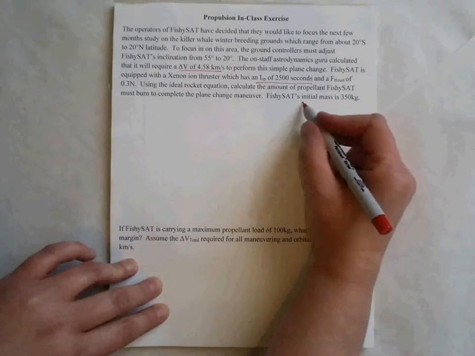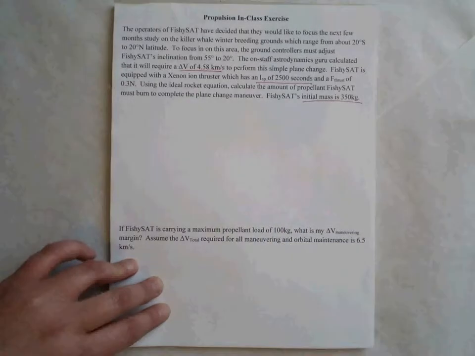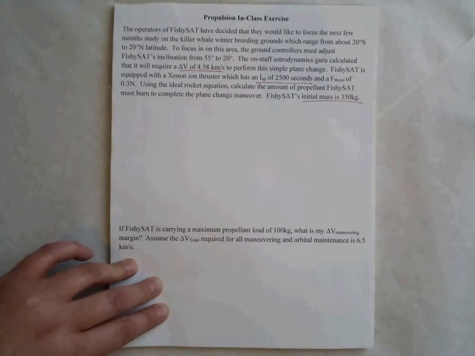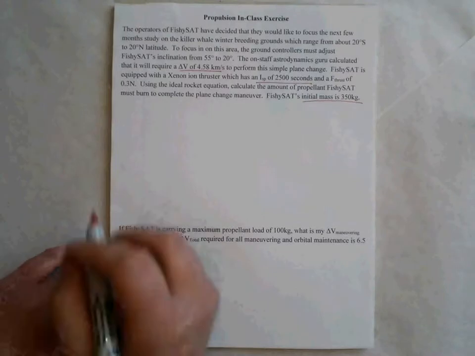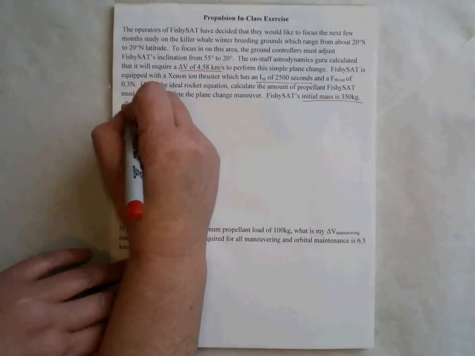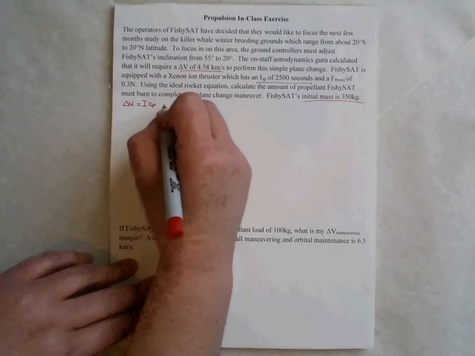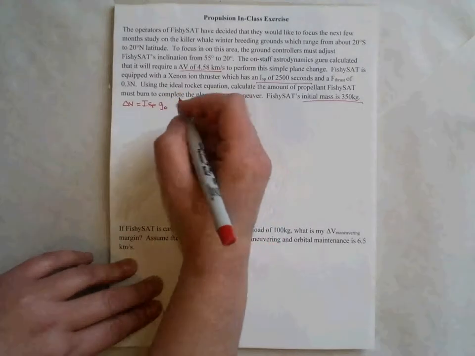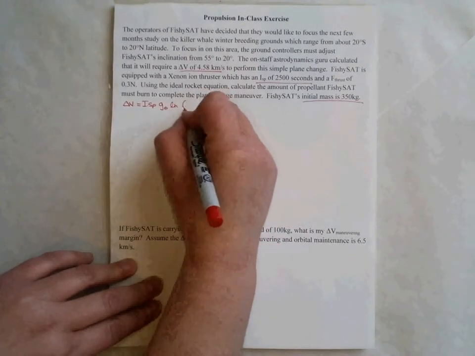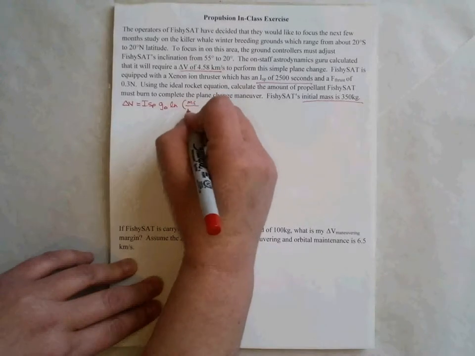So we'll use the ideal rocket equation, which is in the propulsion section of your equation sheet on the front side, right column, almost all the way down. And that equation is that delta V is equal to ISP times gravity times the natural log of mass initial over mass final.